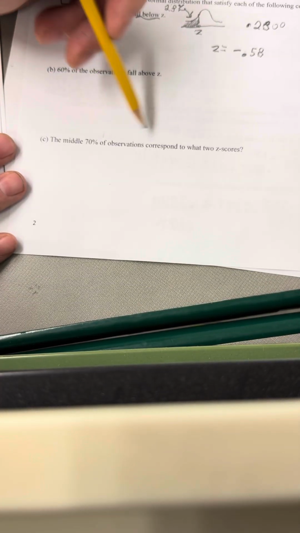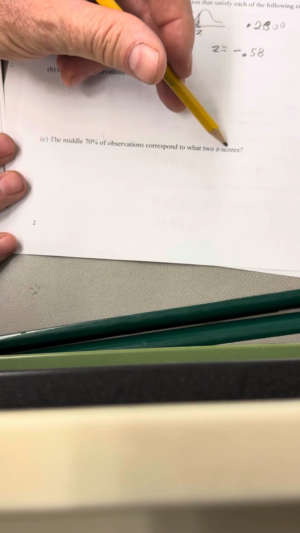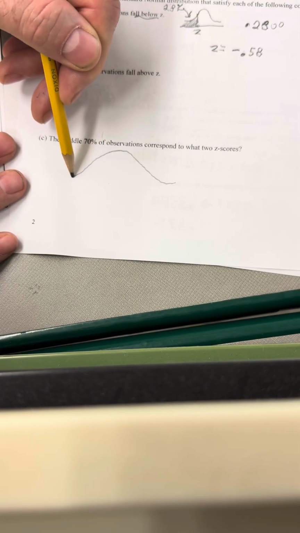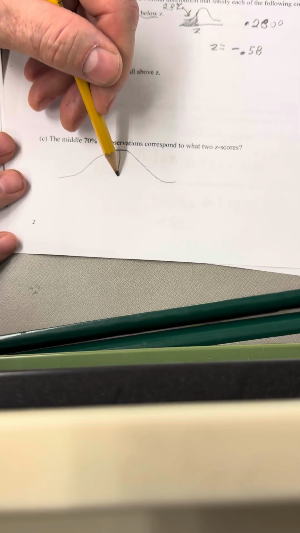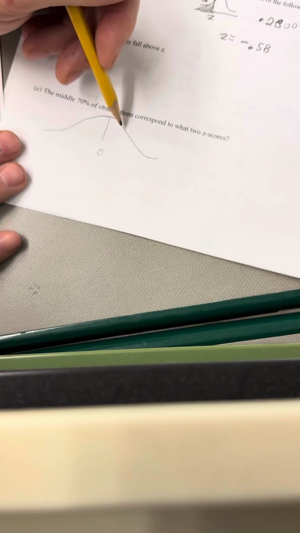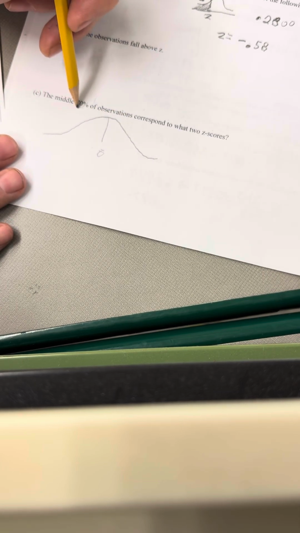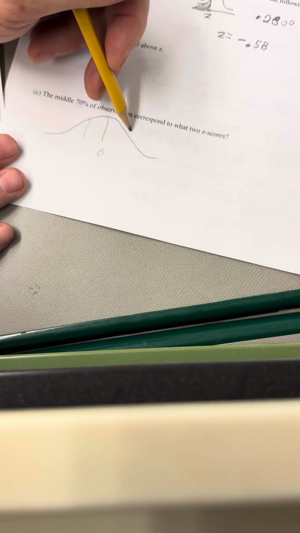The middle 70% of observations correspond to what? Two z-scores. Now this one we might have to think about for a minute. The middle 70%, you've got 0 there. And either way, if it's in the middle, how much of it is over here and how much of it is over here?